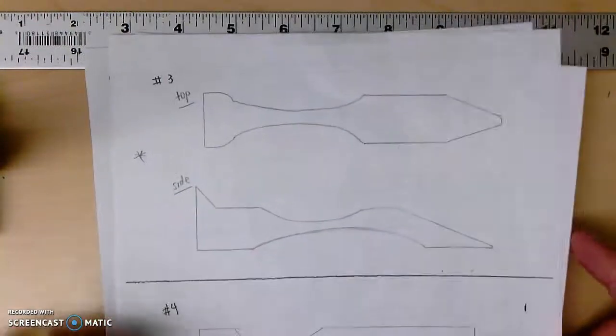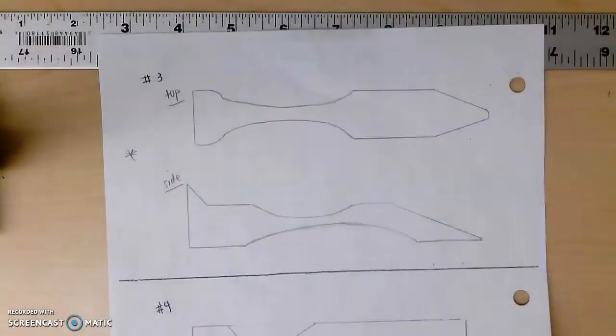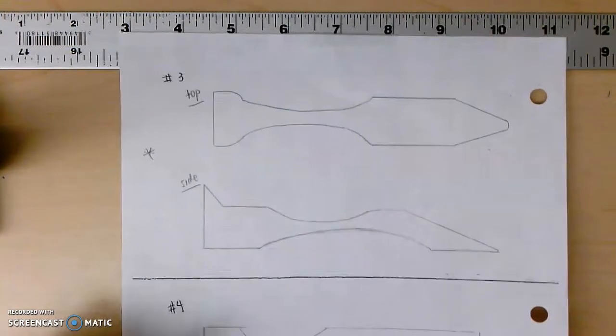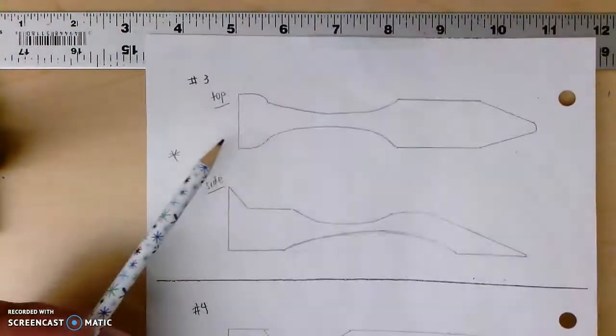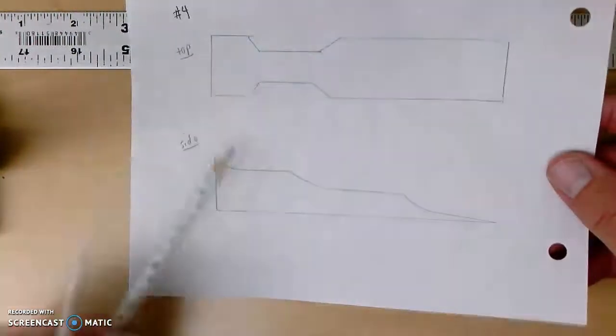Okay? So the first thing that you'll need to do is decide which vehicle you're going to make. So you're going to look at your top and side view sketches that you had done before, your multi-view drawings. I've got a couple different versions. I've got this one right here. Here's the top and the side view. Here's another one, top and side view. I had actually done 4. So there you can see there's a couple others.